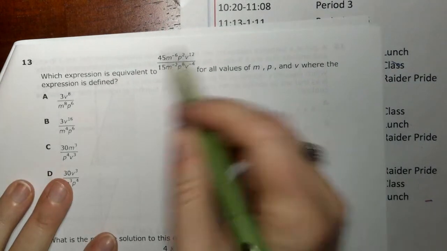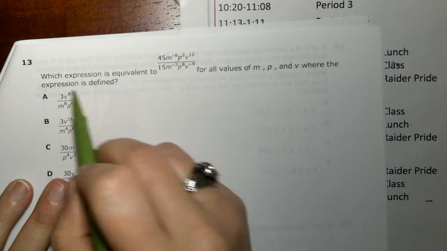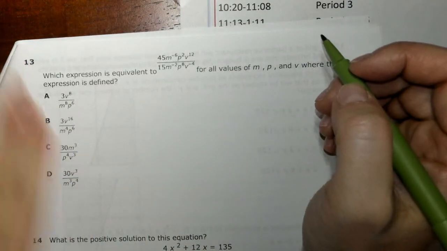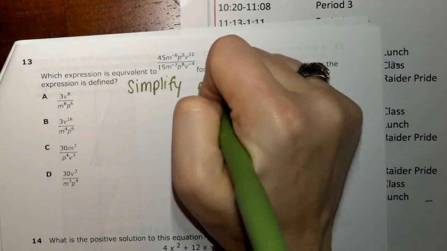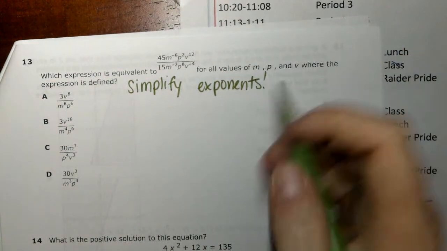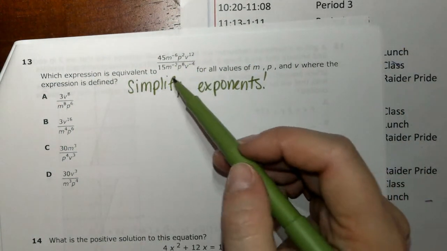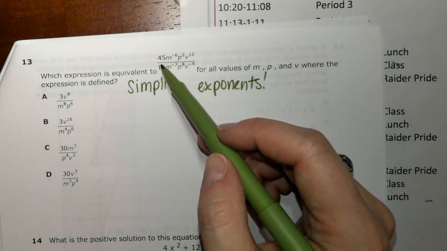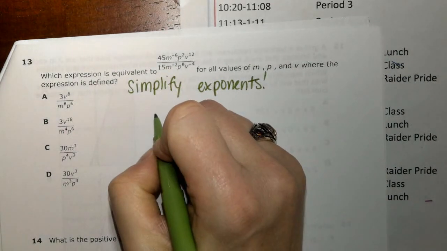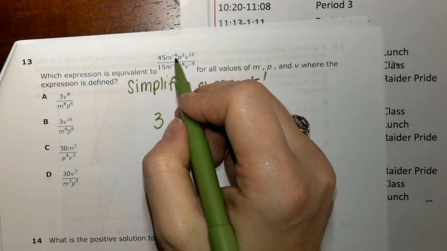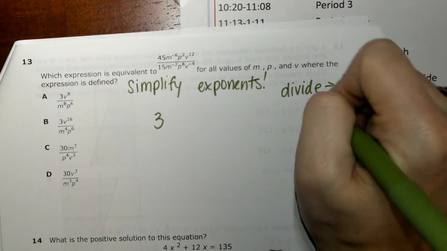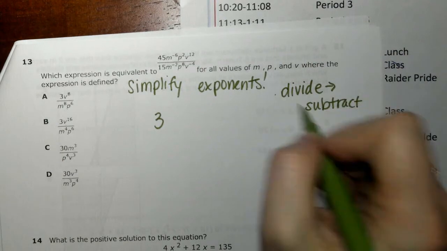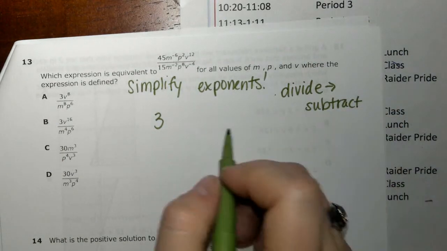Number 13. Which expression is equivalent to this for values of m, p, and v where the expression is defined? Really what they're wanting you to do here is just simplify those exponents. All right? So all you're doing here is dividing. So we're going to start with 45 divided by 15. That is 3. Okay, then we are dividing. That means you subtract when it comes to exponent rules. When you divide your exponents, you subtract them.